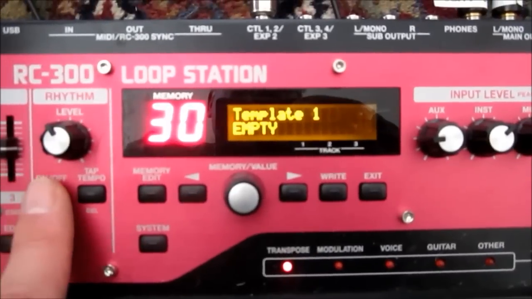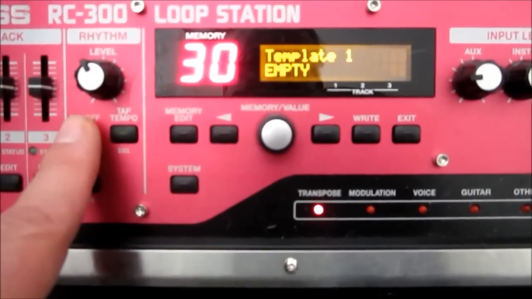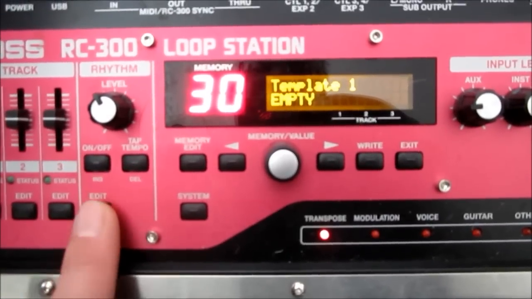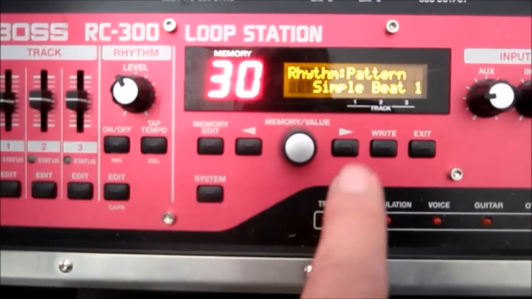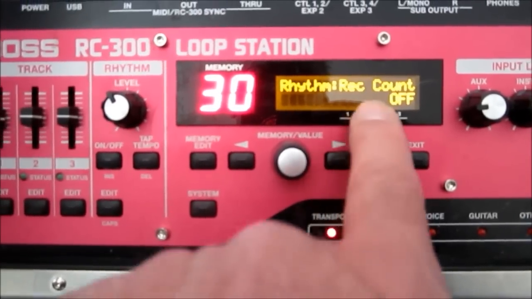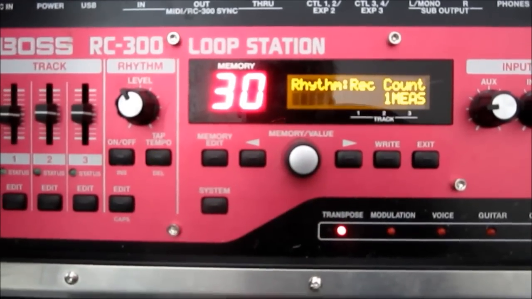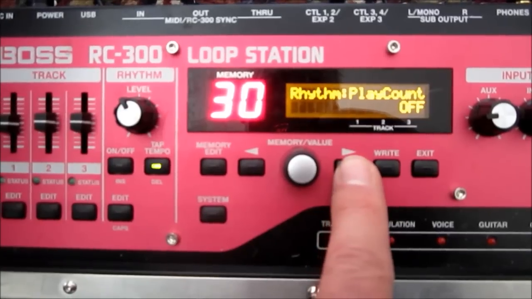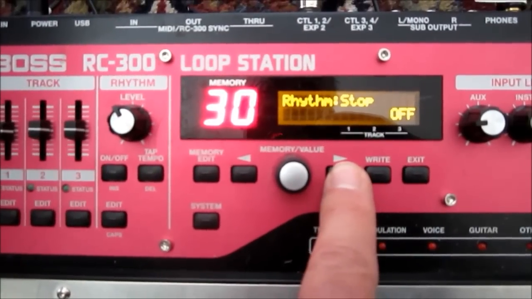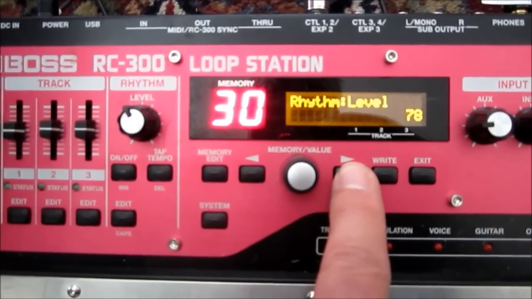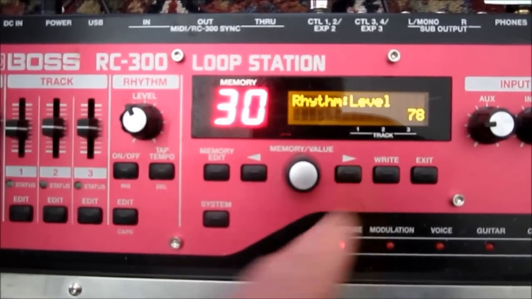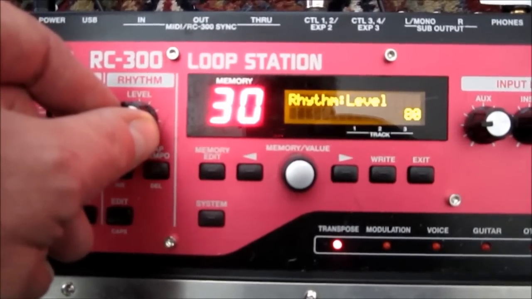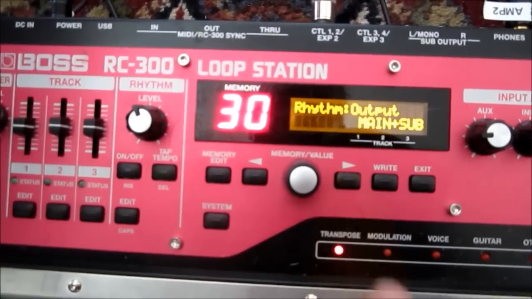Right there. I'm not going to select a drum type or a tempo, because that always changes from song to song. But one thing I do want is under the edit menu here, I'm going to set this record count on for 1 measure, because I always use that record count on every song I do. So why set it every time? Play count, no. Stop, off, no. Rhythm level is, I thought I'd set it to 80, but it says 78. So let me set it to 80. And then the rest is going to be default.